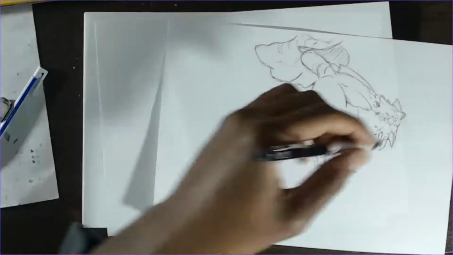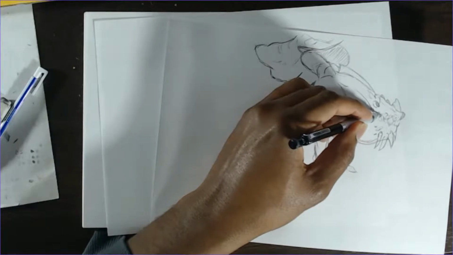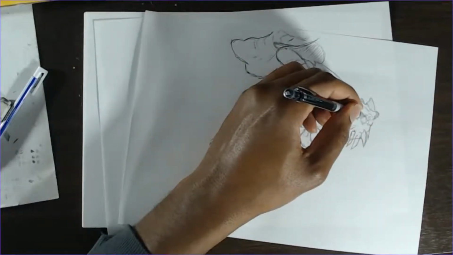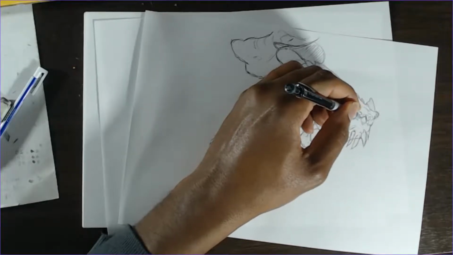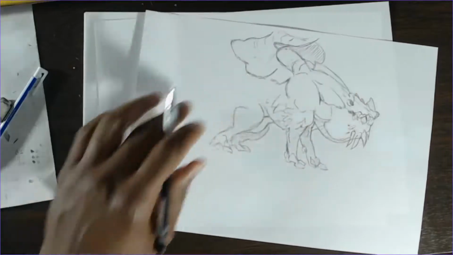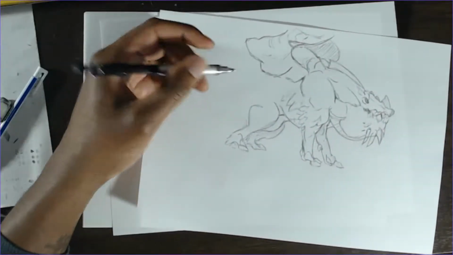For example, right now, what's going on in my head? Obviously, this dragon has a really strong jawline, strong jaw muscle, neck muscle, and arm muscle, but a really thin, narrow back leg.